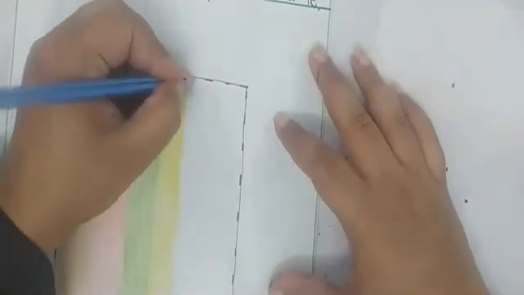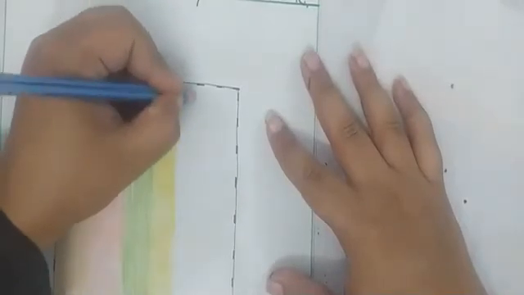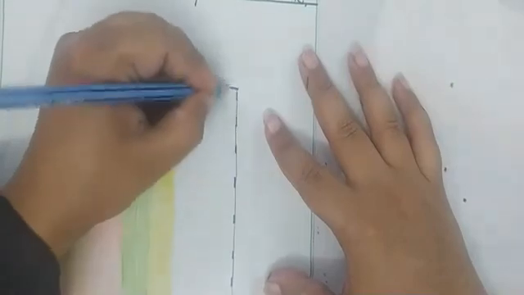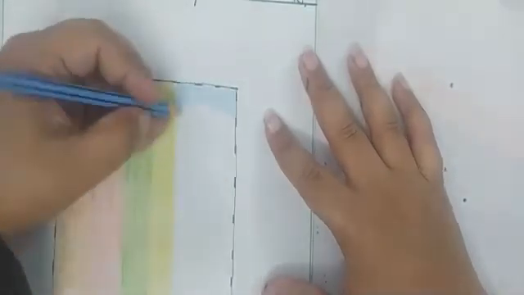Okay, this one is yellow color. Now last one is blue color. Okay, इस एरिया को हम blue color करेंगे like this. Okay, so which shape is this? Square shape, and it's almost completed.